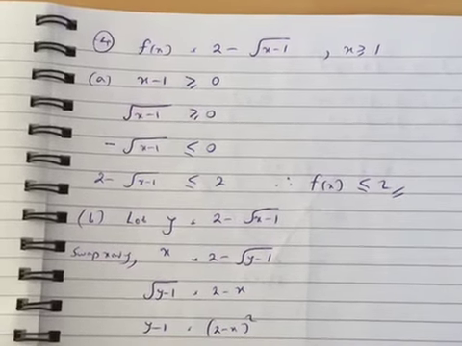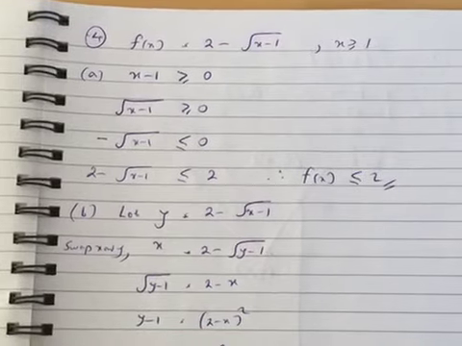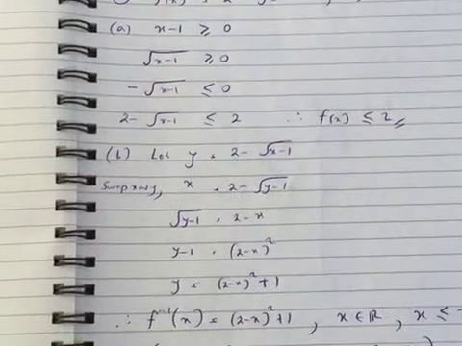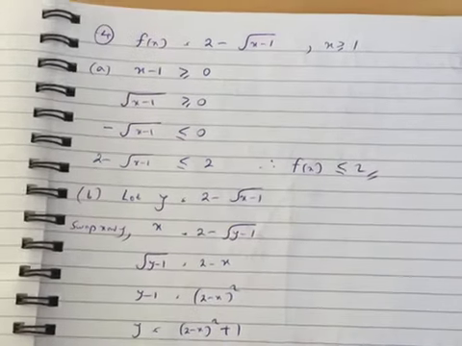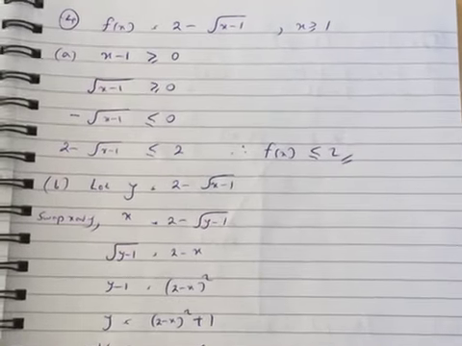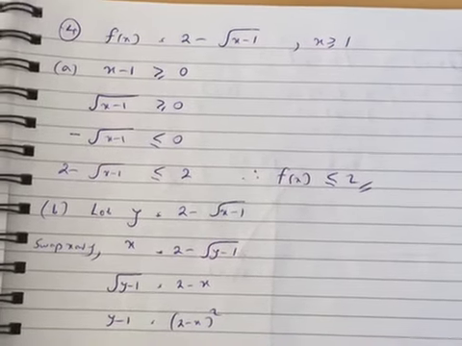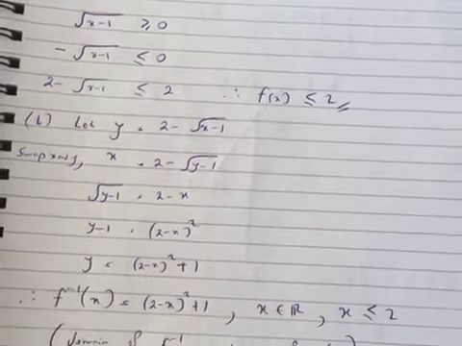So minus root of x minus 1 is less than or equal to 0. So 2 minus that is less than or equal to 2. So therefore f of x is less than or equal to 2. I know this is a bit of a tricky question, this range, but try and follow the steps and try to make sense of it.